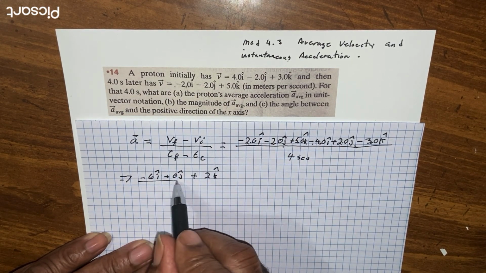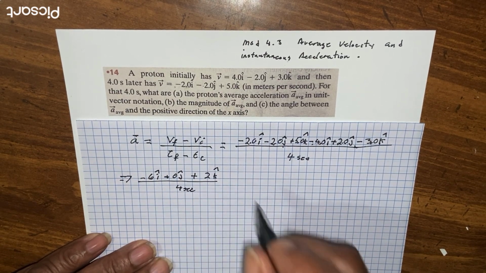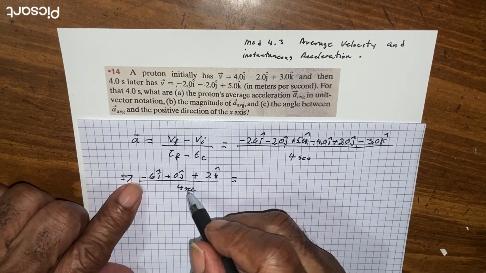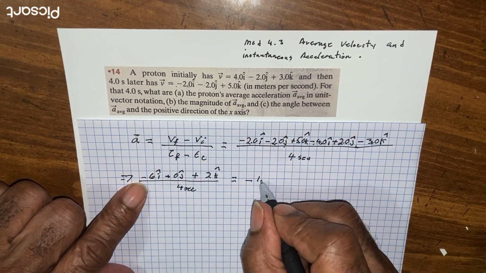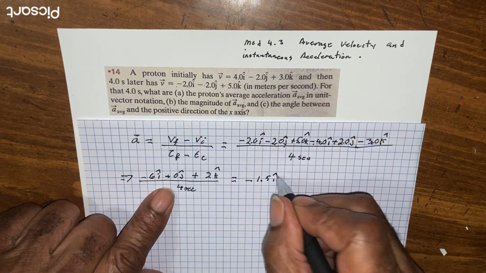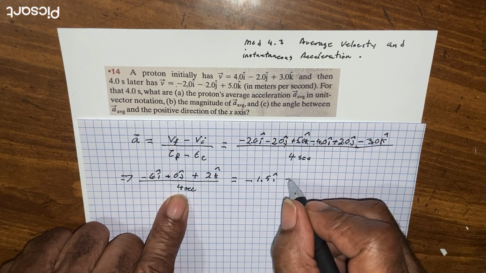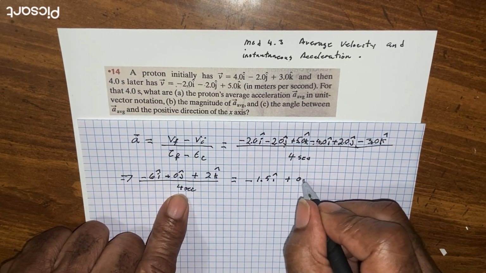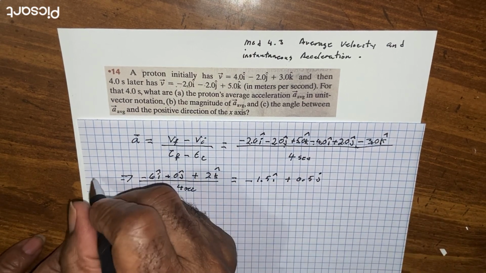And all this is divided by 4 seconds. And what this is going to lead to is a minus 1.5 i hat and a plus 0.5 k hat. So that's A.